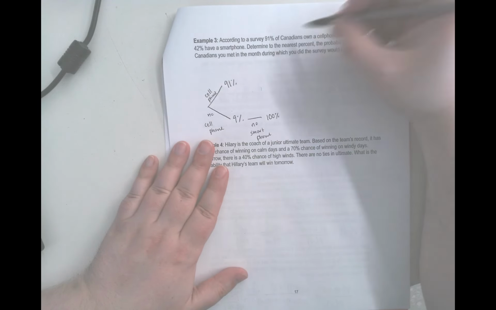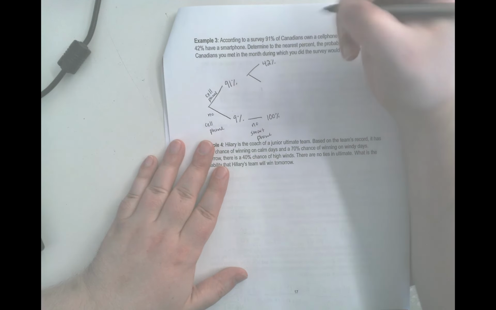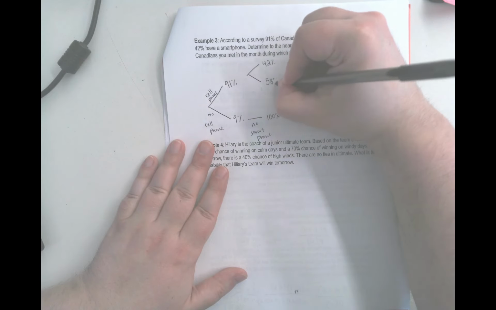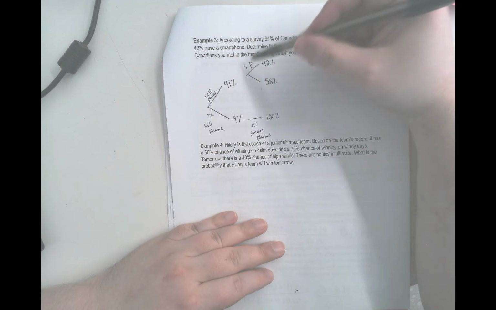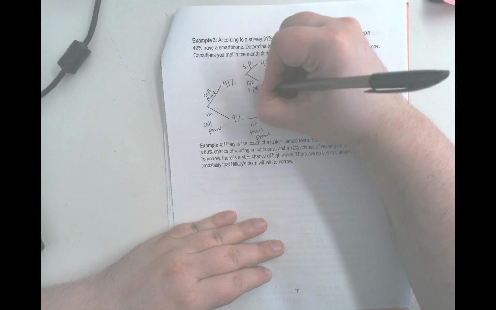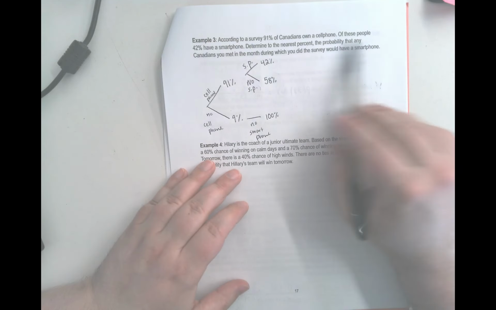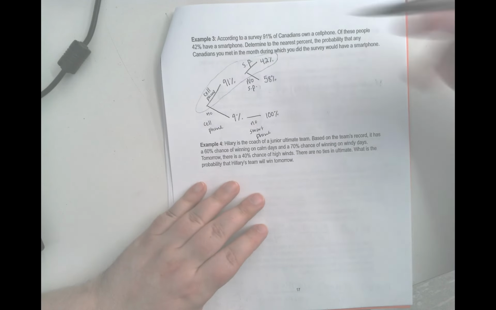But now from these 91%, 42% own a smartphone, which means that 58% do not own a smartphone. So again, I'm going to kind of shorthand this. I'll use SP for smartphone and then no SP for not having a smartphone. So the probability that a Canadian would have a smartphone, again, we're just looking at this particular branch here because this is the only branch that gives us the amount of people that have a smartphone.